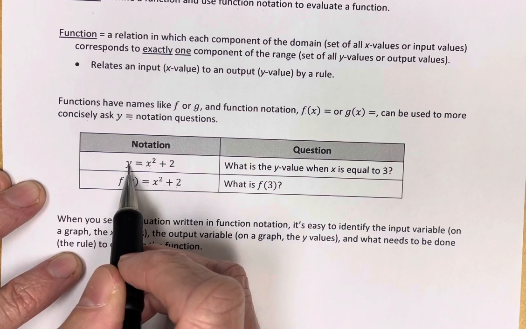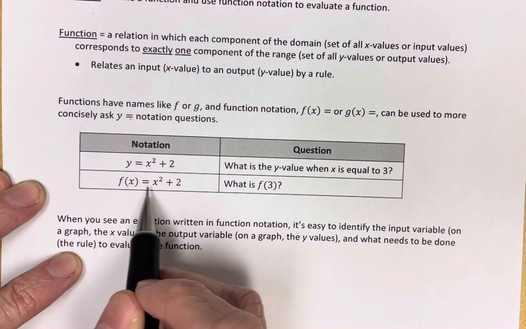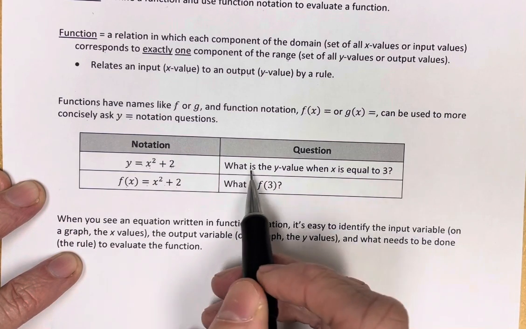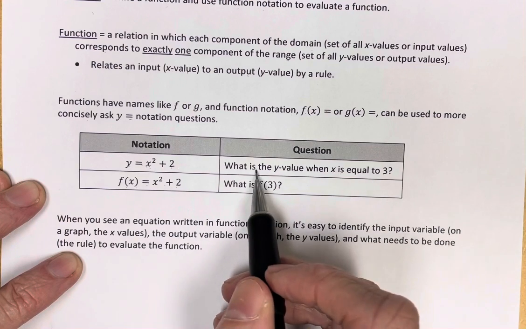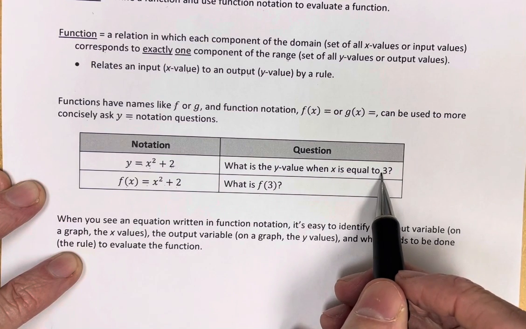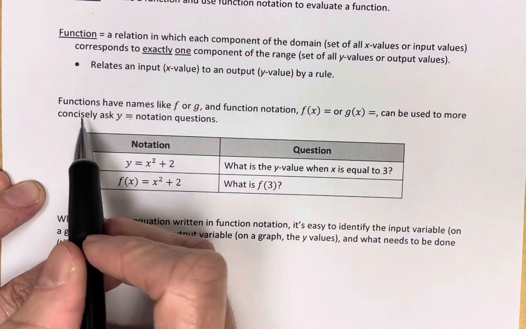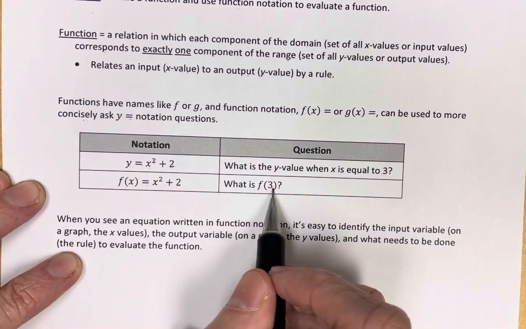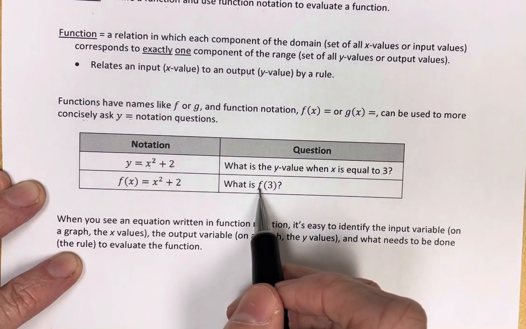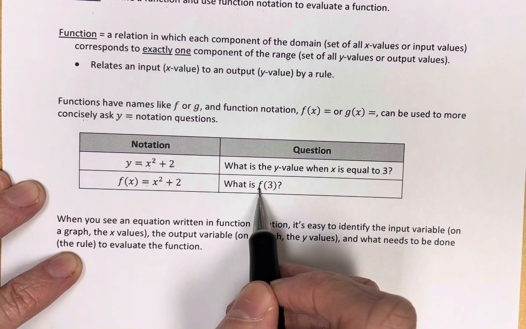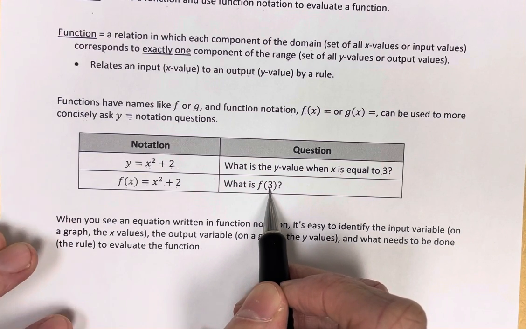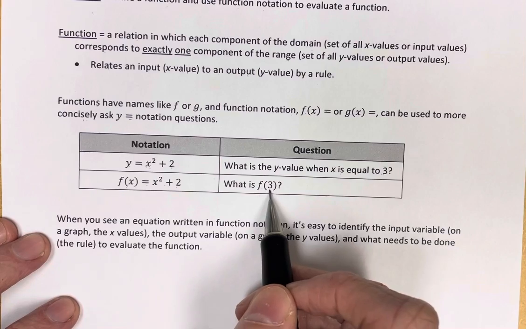The same equation in function notation would be f of x is equal to x squared plus 2. So this is the y notation, this is the function notation. And the same question, what is the y value when x equals 3, can be asked much more concisely. What is f of 3? What is the function's value when x is equal to 3? It's a much simpler and quicker way to ask the question.